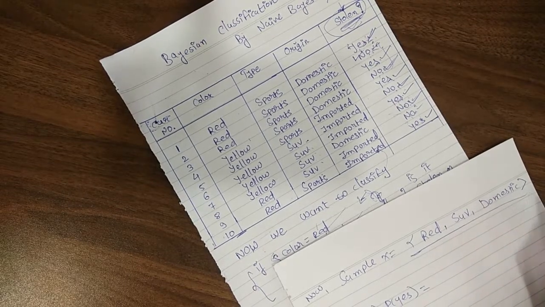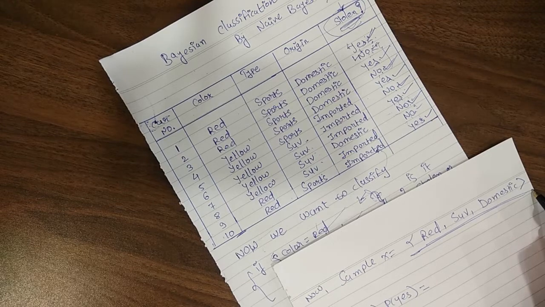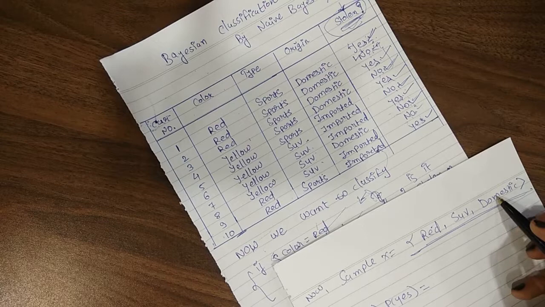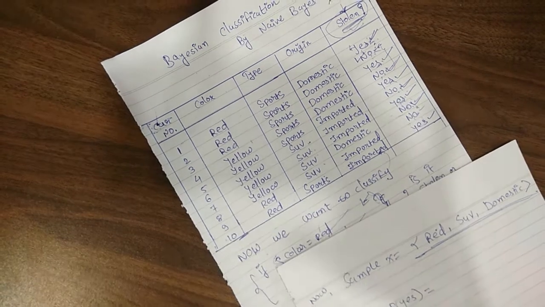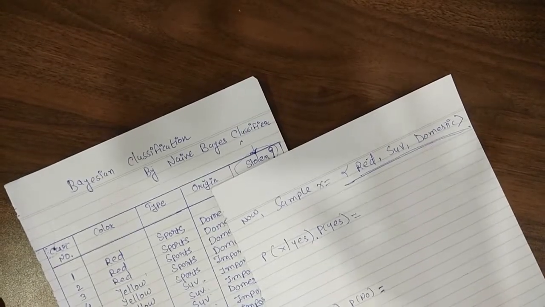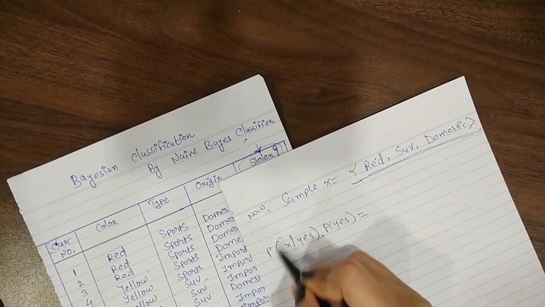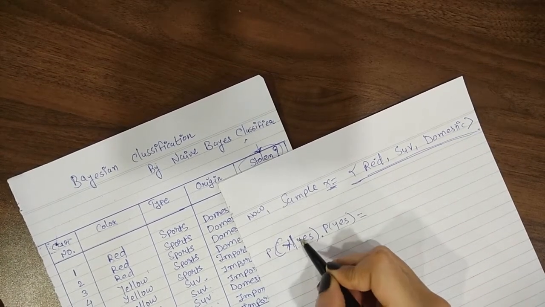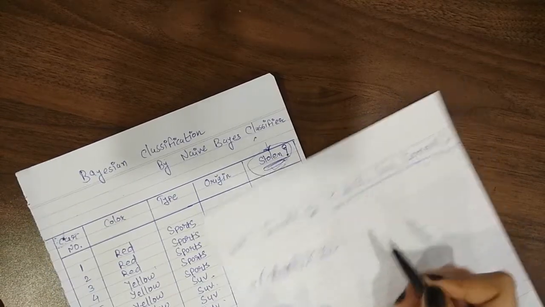So this is a sample data set, the test data set. Now we have to find that if these are the attributes, then is the car stolen or not. So for that, the equation is probability of sample X divided by yes into probability of yes.